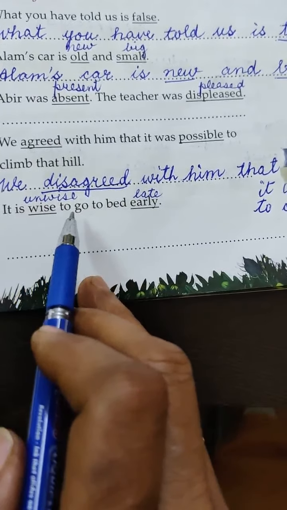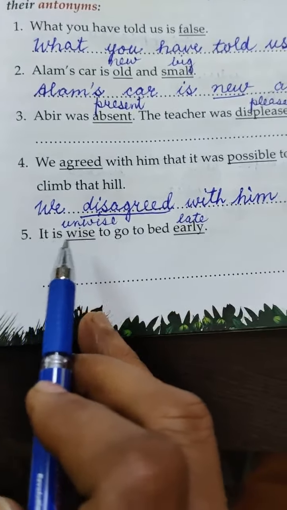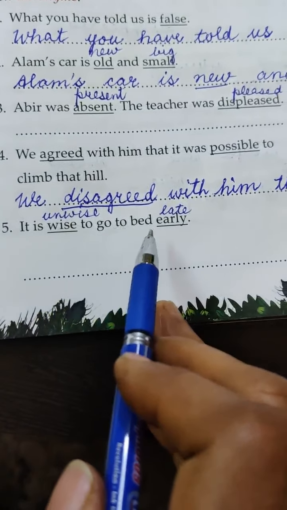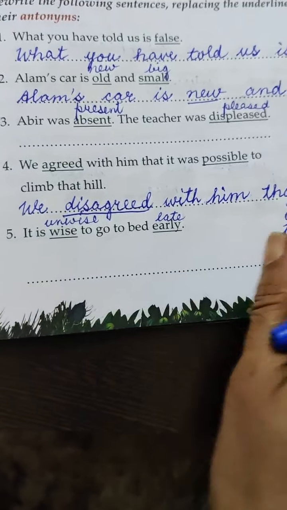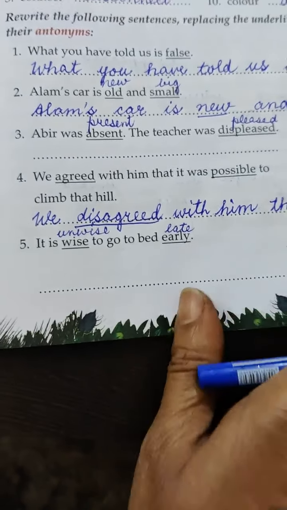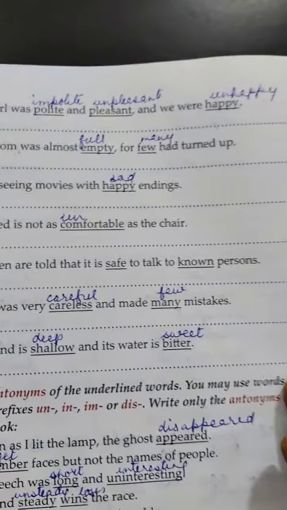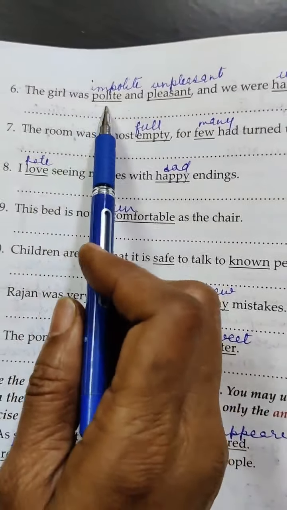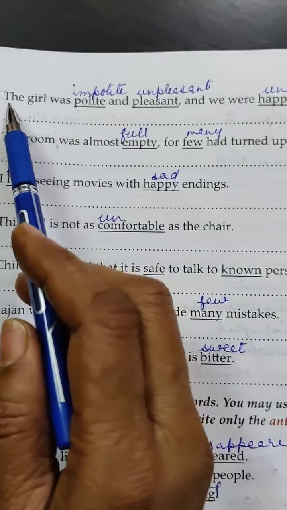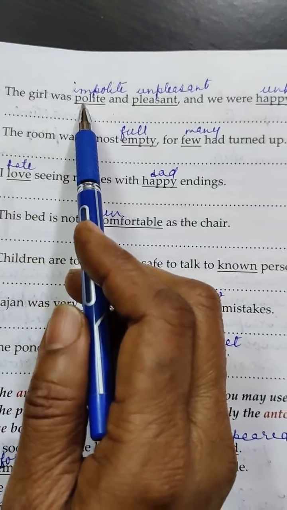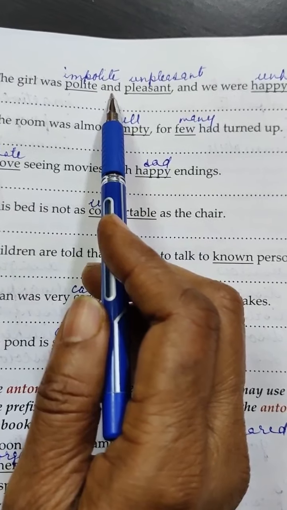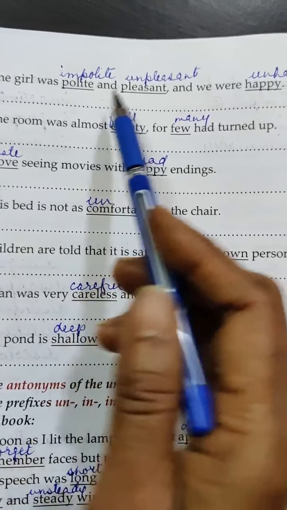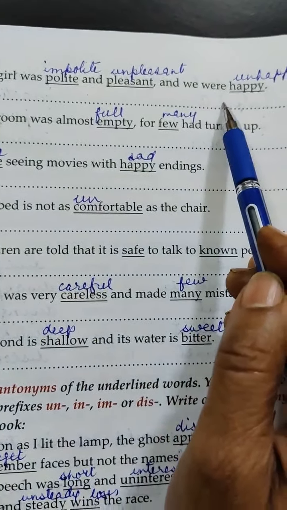It is wise to go to bed early. It is unwise to go to bed late. Opposite of wise, and all the opposites, all the antonyms are given in the yellow box. Most of the antonyms are given here. Now see this one. The girl was polite and pleasant and we were happy. Now what will you write? The girl was impolite and unpleasant and we were unhappy.